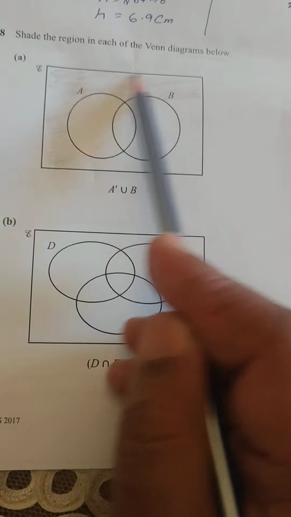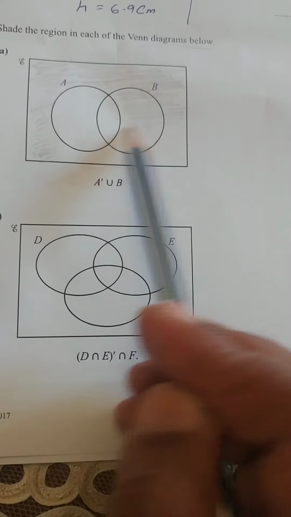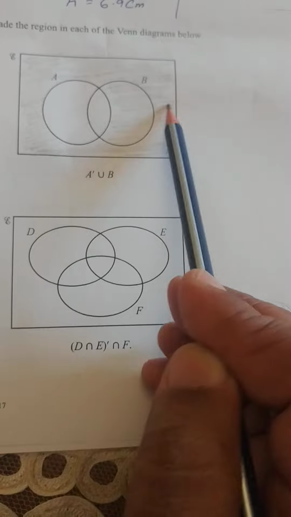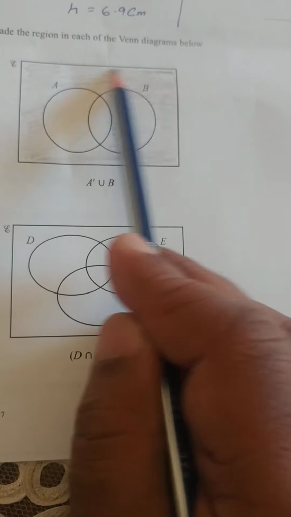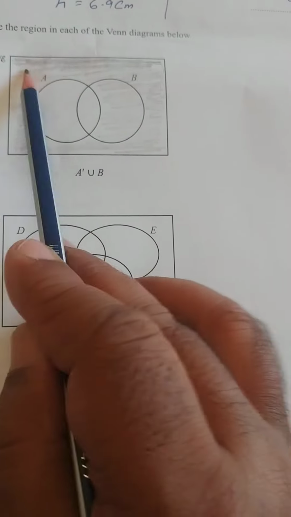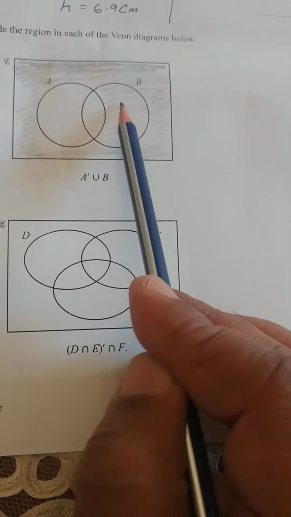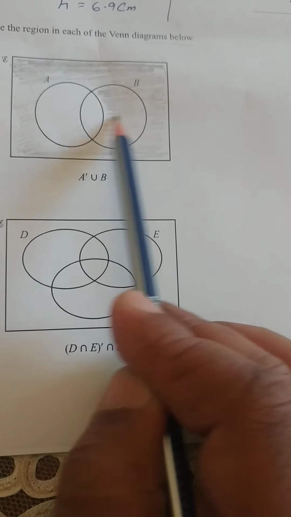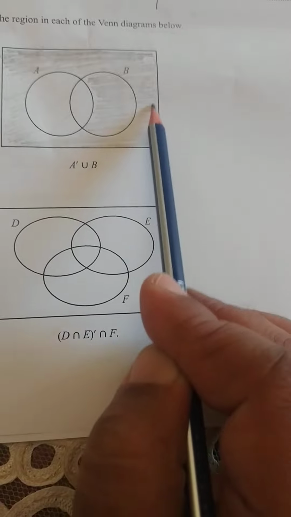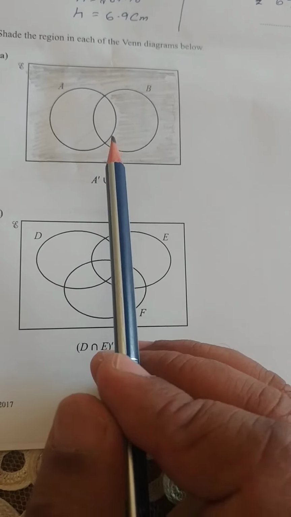You will see we are going to shade this one, excluding the A, because this is all called A complement. Complement means a negation of that set whose complement you are going to find. So except this whole A, we need to shade the rest of the parts inside the universal set. This is what I shaded, that is called A complement.